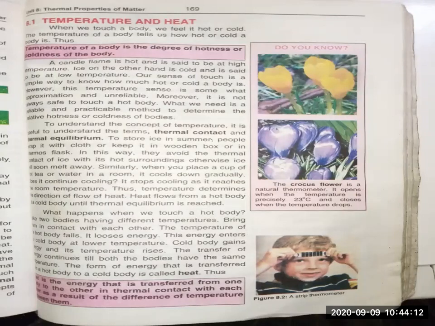We are going to start topic 8.1, temperature and heat. First of all, I will tell you about temperature, and then afterwards I will introduce you to heat. When we touch a body, we feel it hot or cold. Either the body is hot or the body is cold, we feel it.